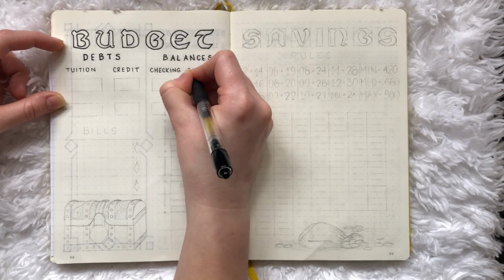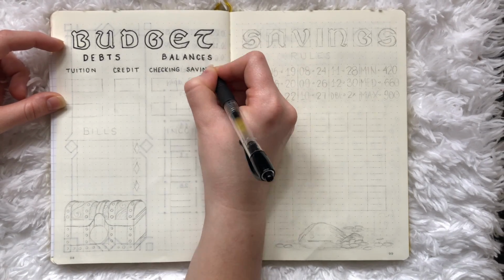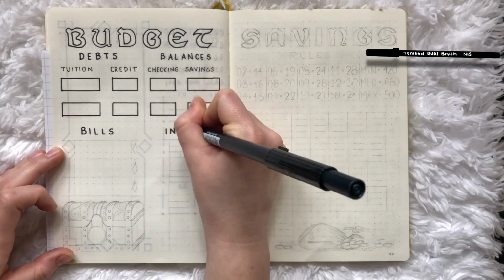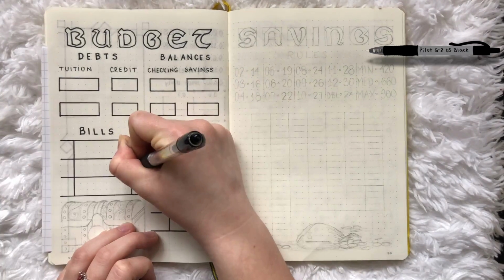I created a space for my monthly bills such as Spotify or my credit card minimum payment. And lastly, I decided to include a place to write down any income I make so I can break down where it will go.